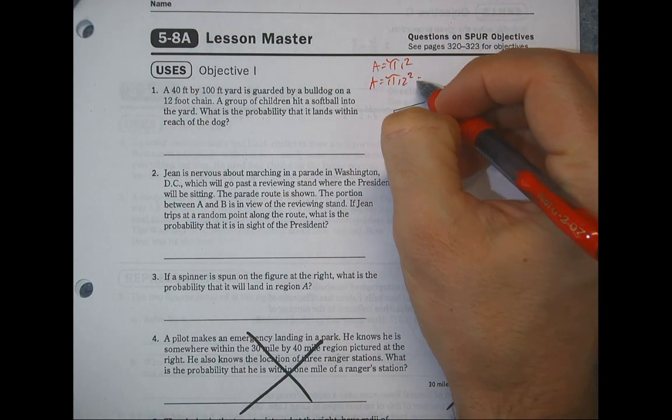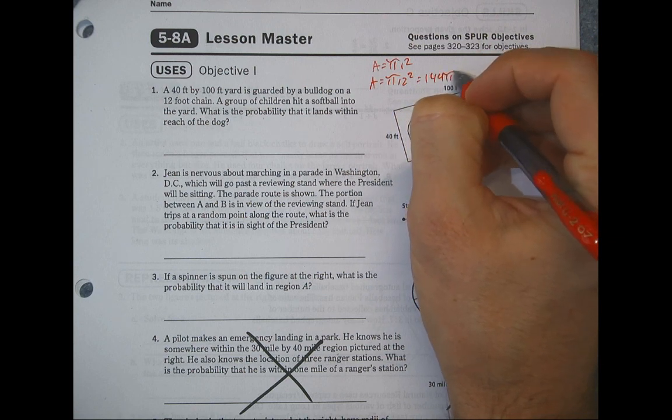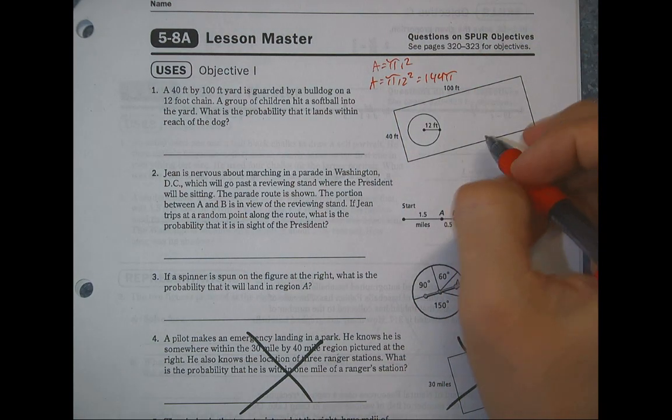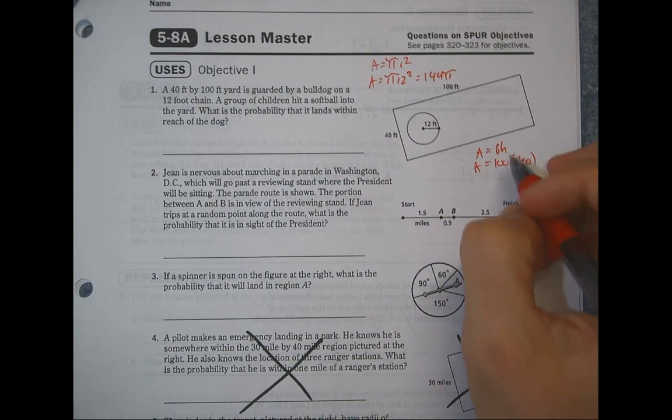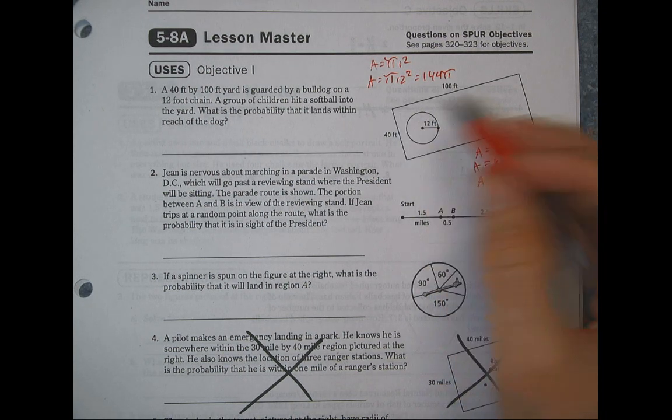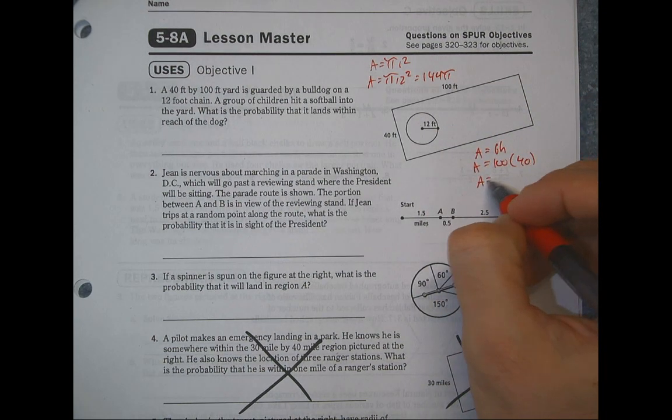So 12 squared, which is 144. And you can't forget to leave pi in there. And if we're looking at the rectangle, it's base times height. So that's 100 times 40. And it doesn't matter which way you write that. If you decided that 40 was the base and 100 is the height, it doesn't matter, because when you're going to multiply, you're going to get 4,000.